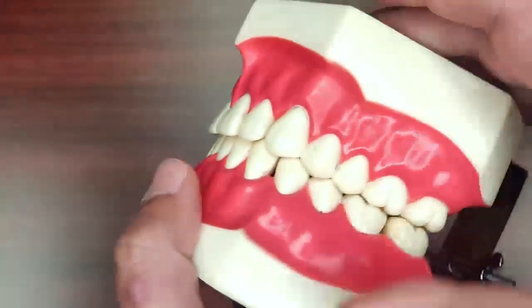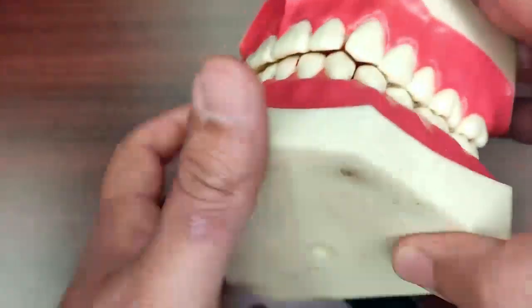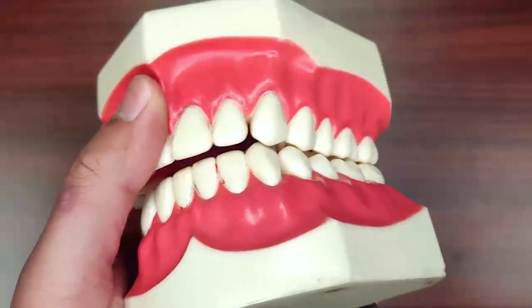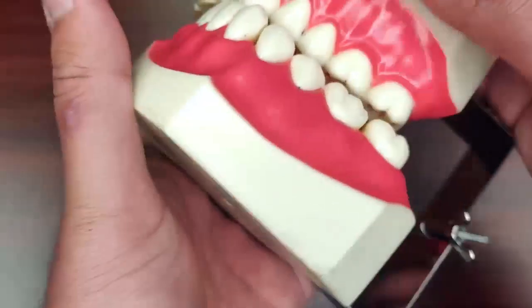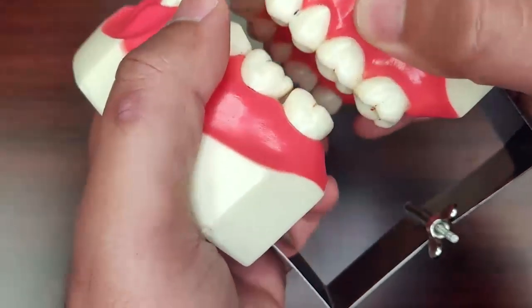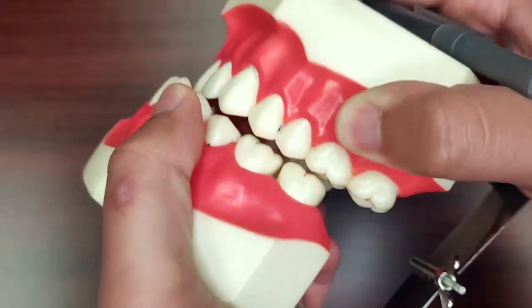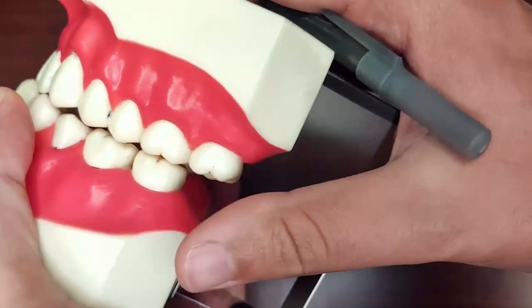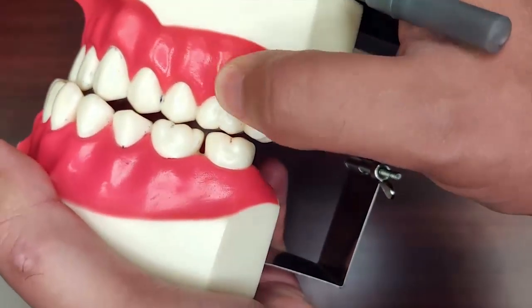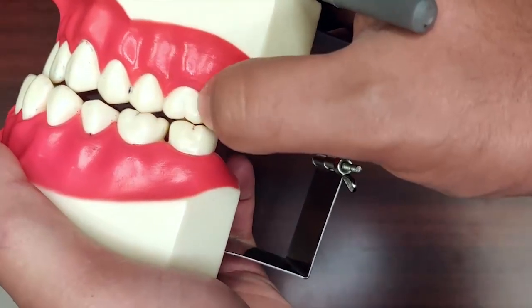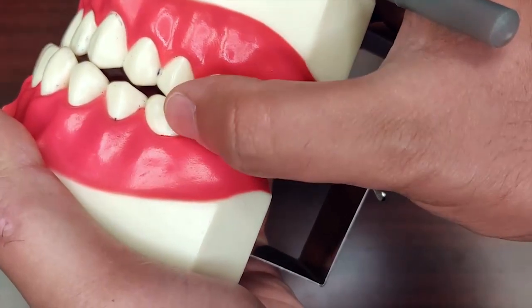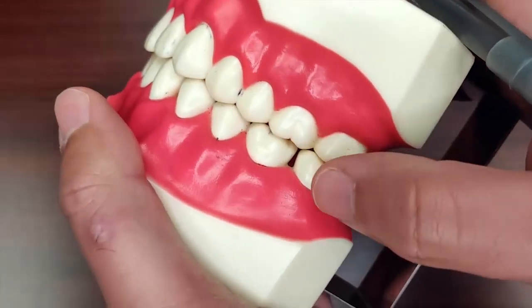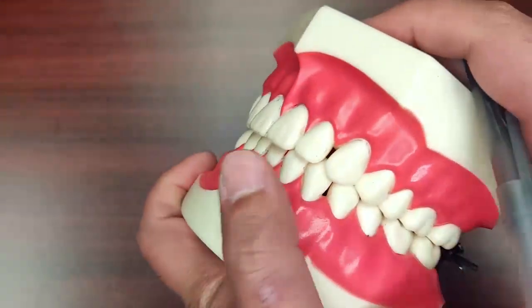In the molar relationship of the class 3 malocclusion, the mesiobuccal cusp of the maxillary first permanent molar is occluding distally or posteriorly to the mesiobuccal groove of the mandibular first molar. Of course, as you can see, if the mandible is pushed forward, the maxillary first molar goes posterior or distal to the mandibular first molar.